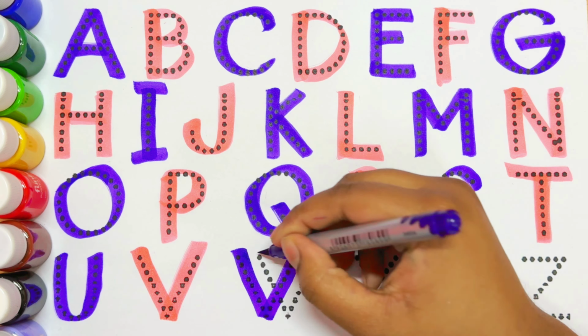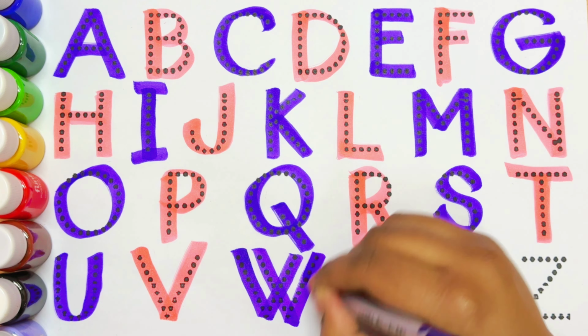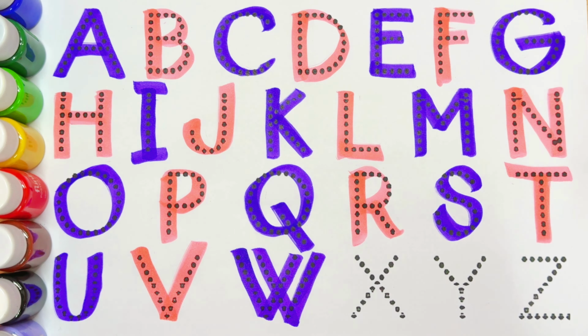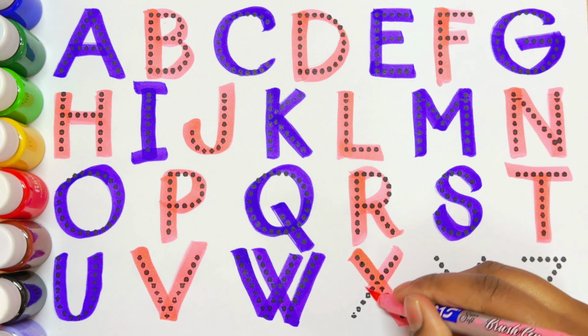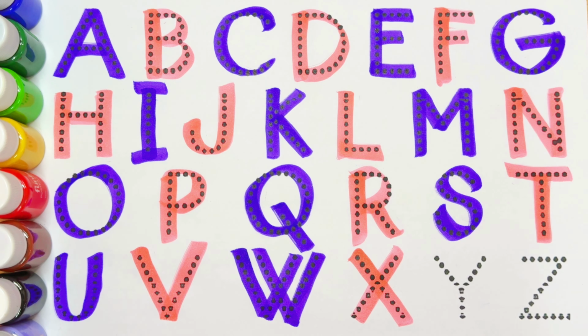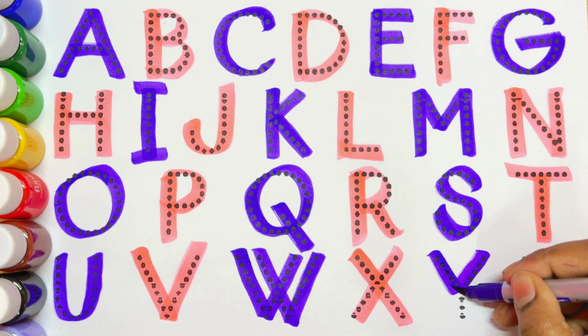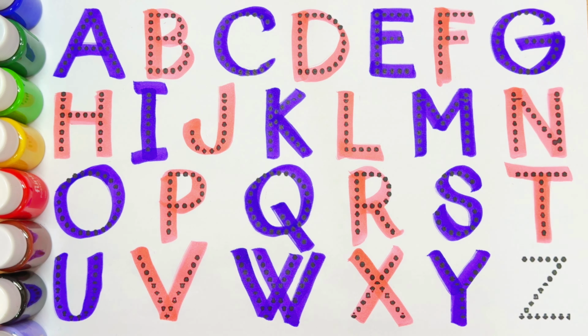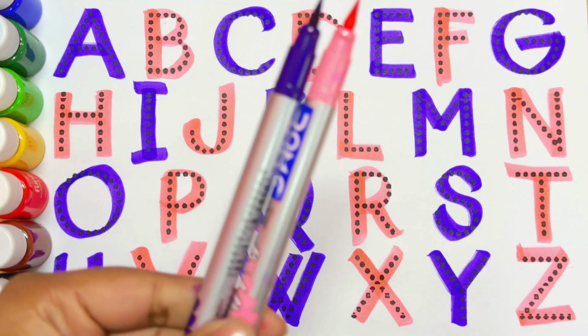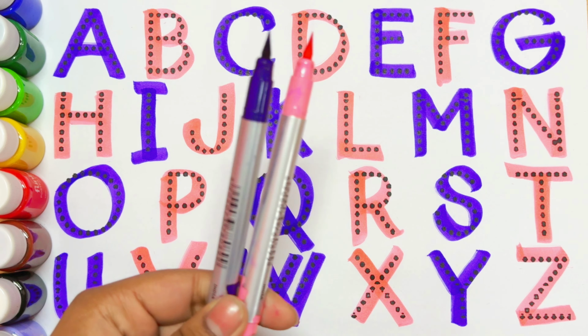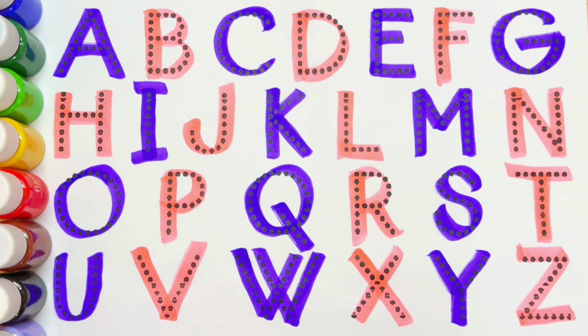W. W for wing. X. X for xylophone. Y. Y for yogurt. Z. Z for zebra. I have used violet color and pink color.